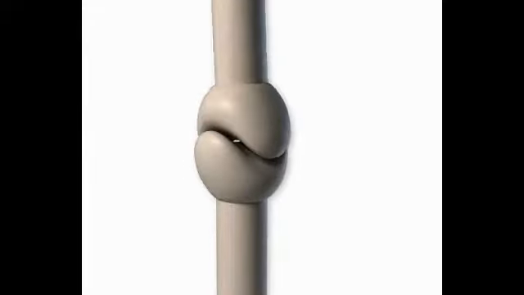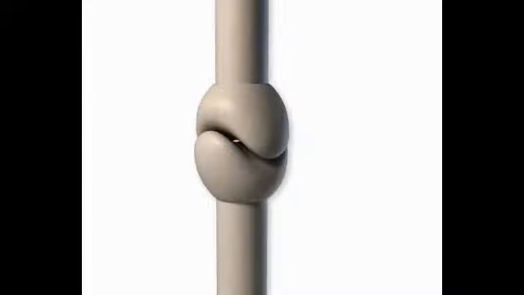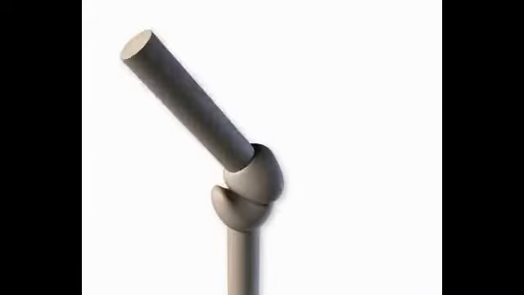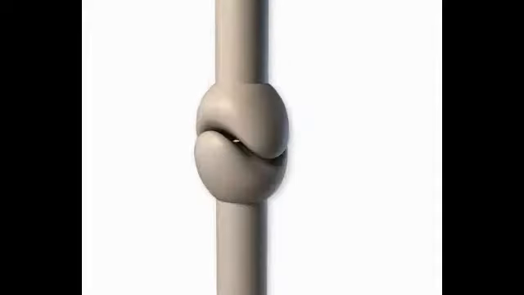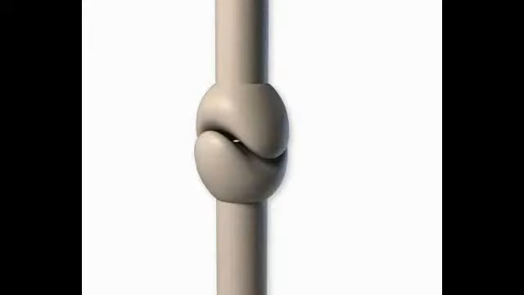Next we have the saddle joint. Now this joint is biaxial. And notice the way that it moves. You can do this movement in places like your thumb. So you can move your thumb in all different directions, just like in the animation shown. This is your saddle joint.